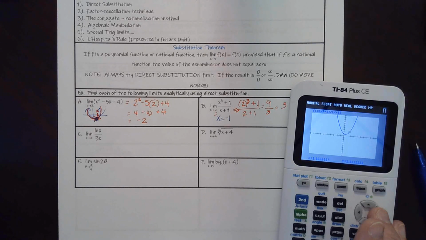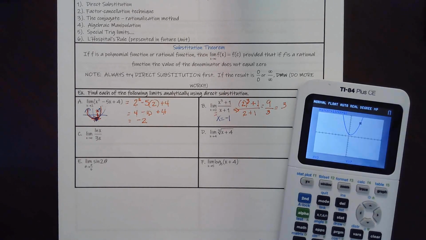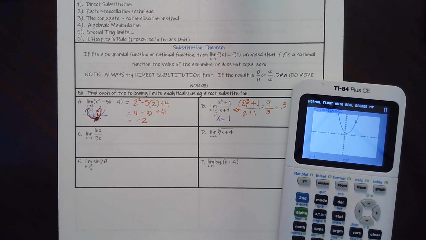My x is 1.6, my y is 2.1, 1.8, 2.4, 1.9, 2.9. So even here, as x is very close to 2, my y value is very close to 3. And if I'm in trace, if I type in 3 for x and enter, I have x equals 3, y equals 7.